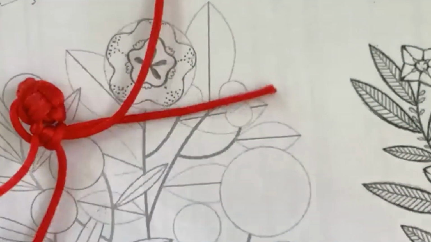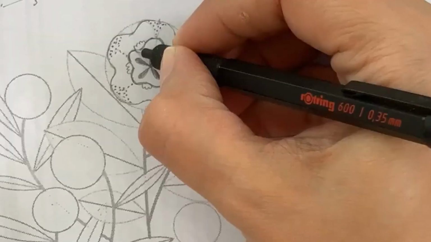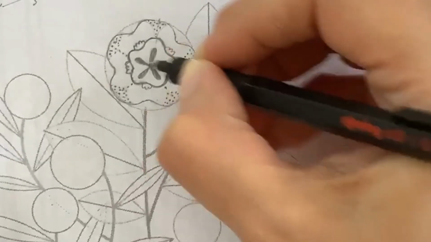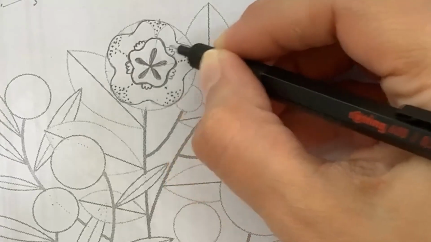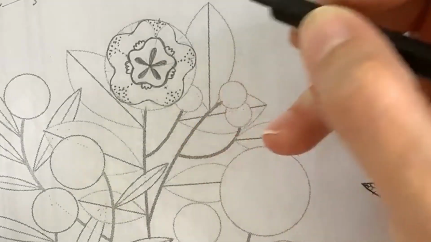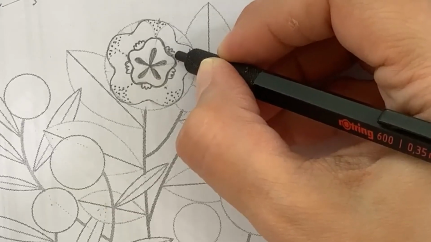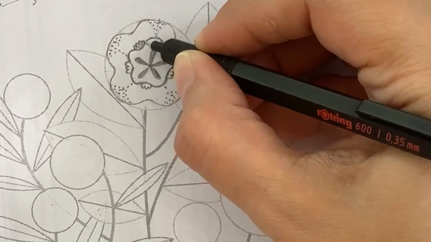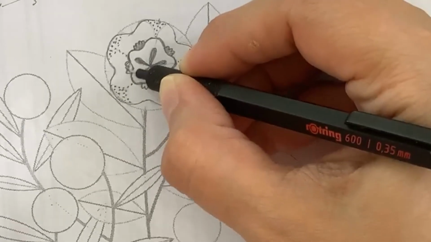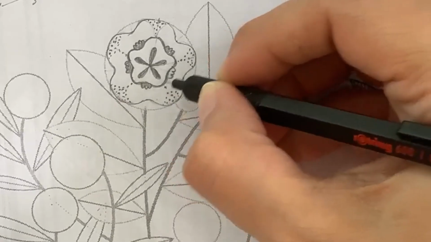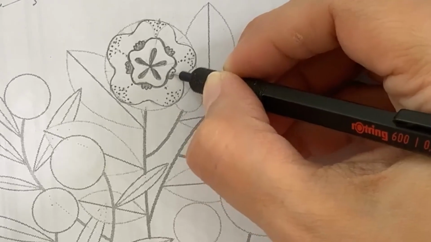I'm going to do that also. And you can also start thinking about maybe I want these to have a little shading. You can add that. This is the beauty of the process. You can change as you go along, while you draw along.